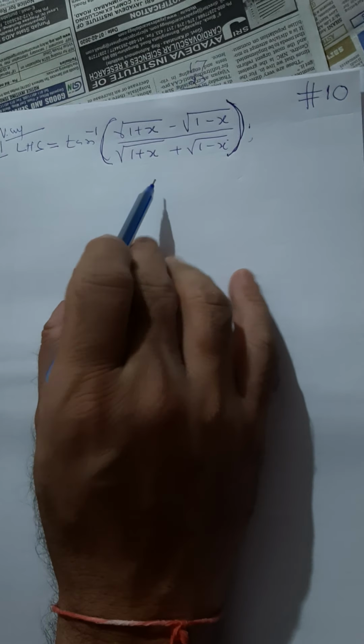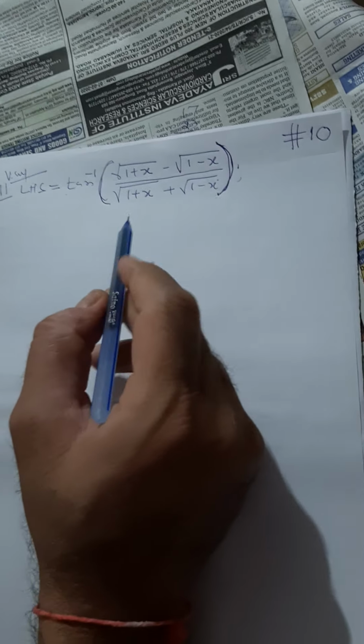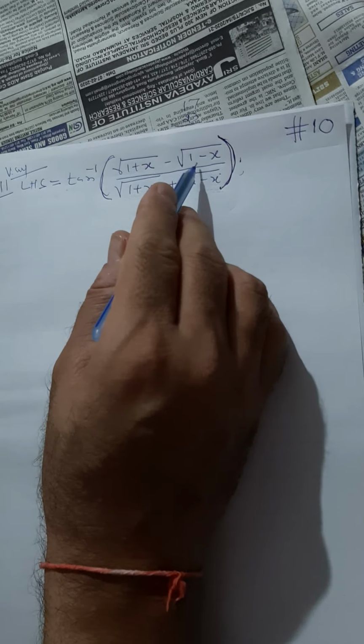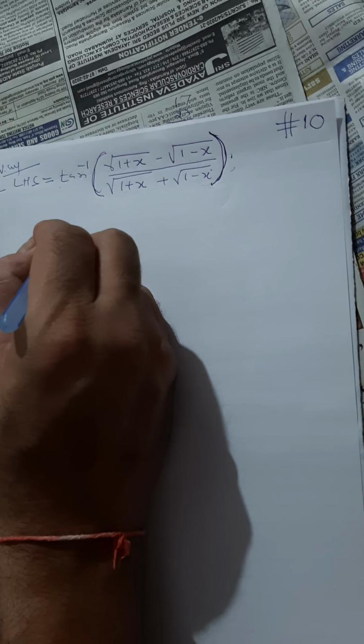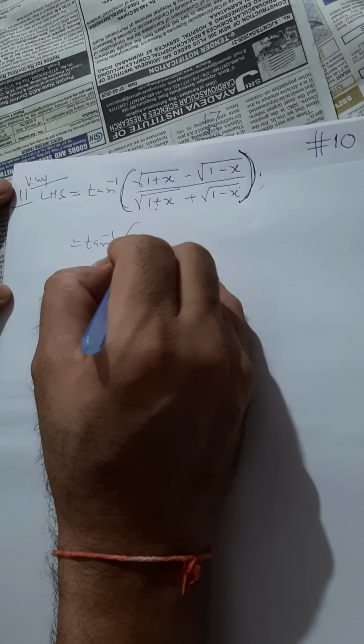Okay, so here this is again a very important example. You have tan inverse of this expression, outside tan inverse, so inside you must have tan. Now you have both the factors here, minus and plus. So what I'll do, the first step I'll do like this here, dividing both by root 1 plus x.